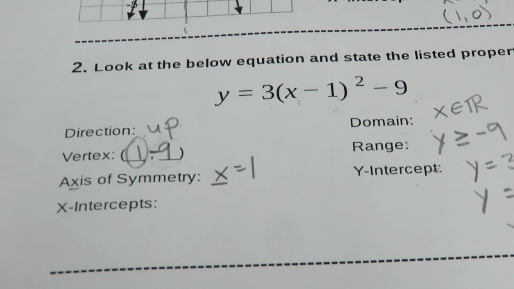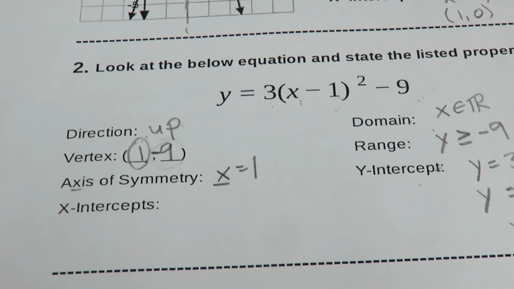Okay. Now the x-intercepts can be a little bit tricky, so I'm actually going to start a new video so you can see a new piece of paper just looking at how to get the x-intercepts.